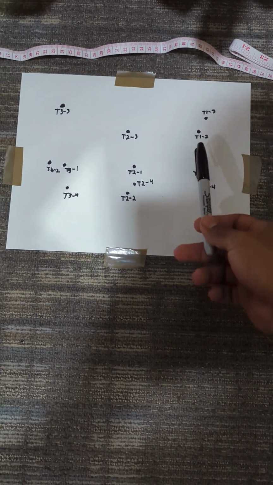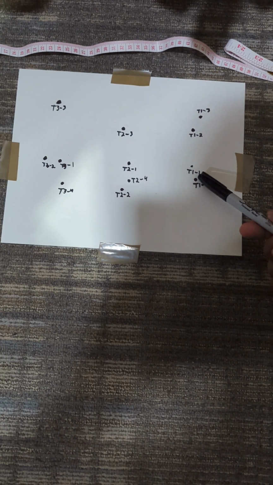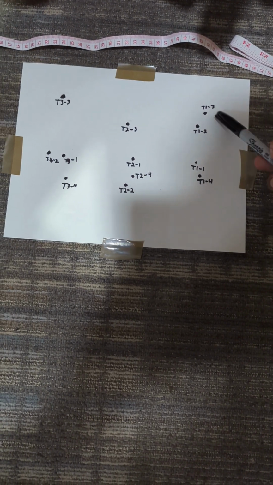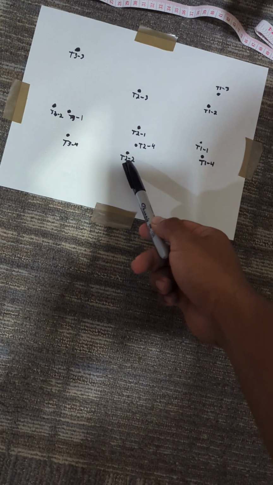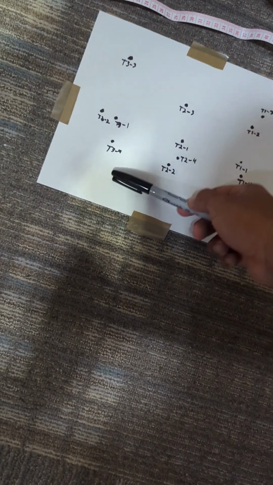Trial 1, run 2, trial 1, run 1, run 4, run 3, trial 2, runs 1, 2, 3, and 4, trial 3, runs 1, 2, 3, and 4. That's what I used to graph it.